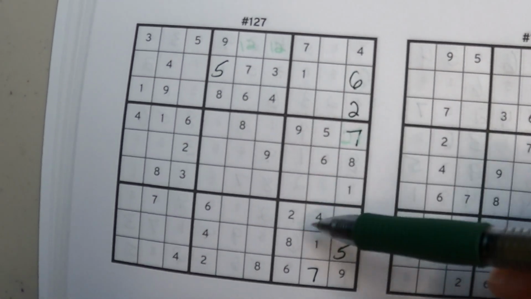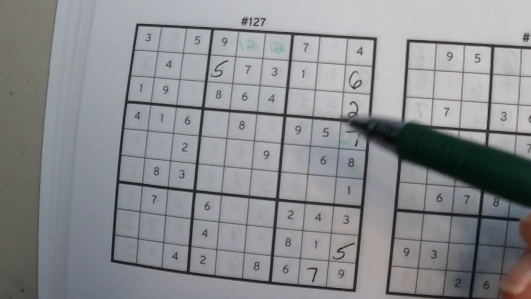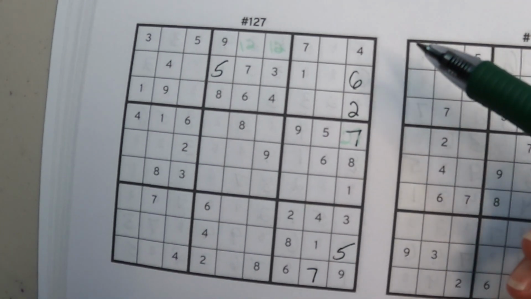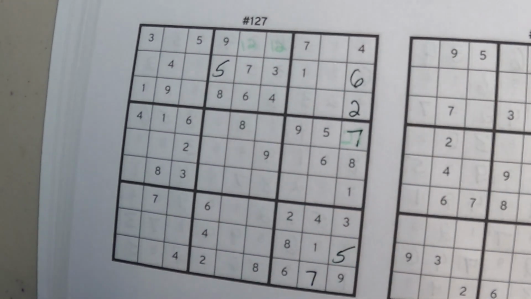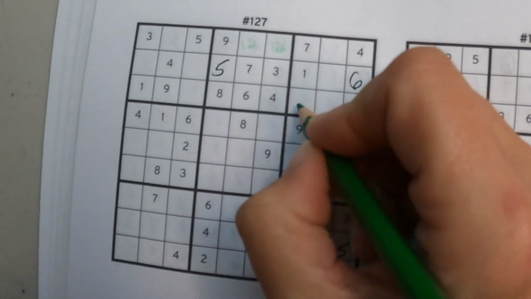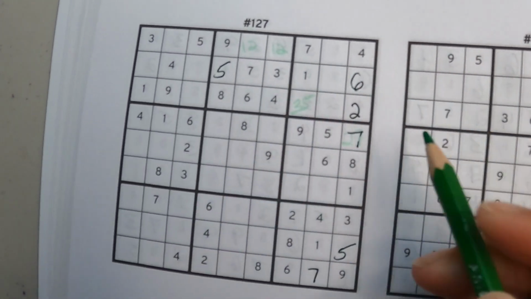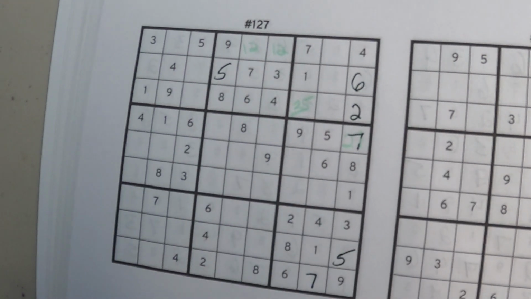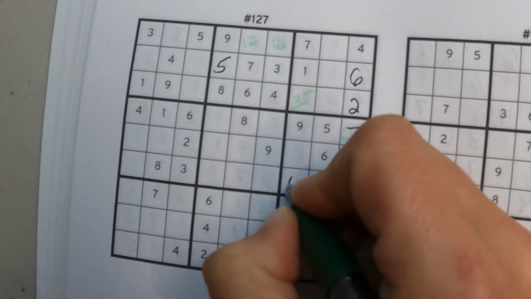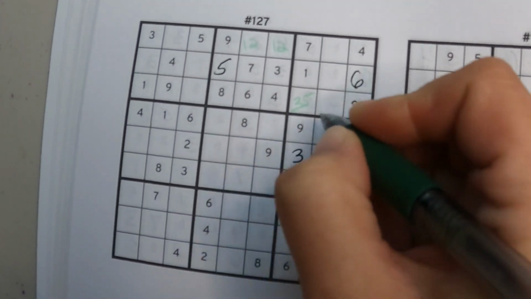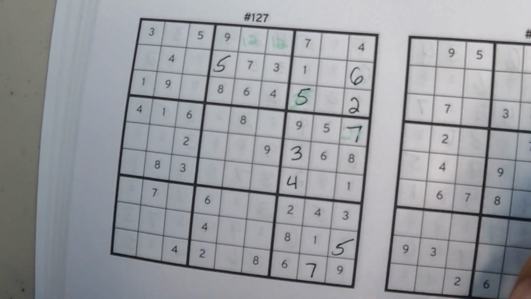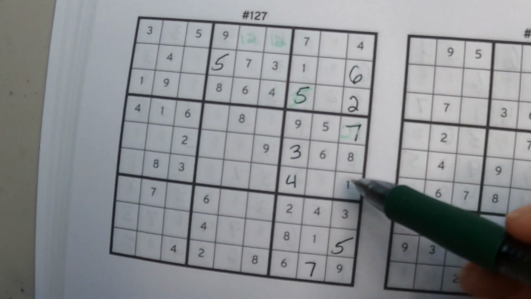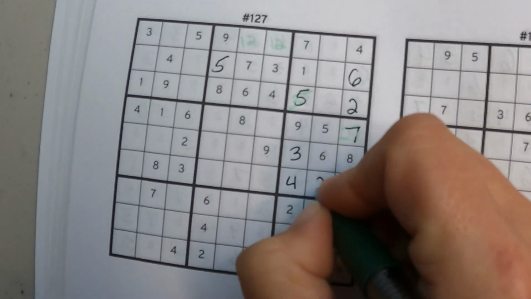For this column, looks like we're missing 3, 4, and 5. Got a 4 here. So 3, 5. 5 here and a 3 here. So this is our 4. That 5 means this is our 3, and this is our 5. To finish out this box, looks like we're missing a 2.